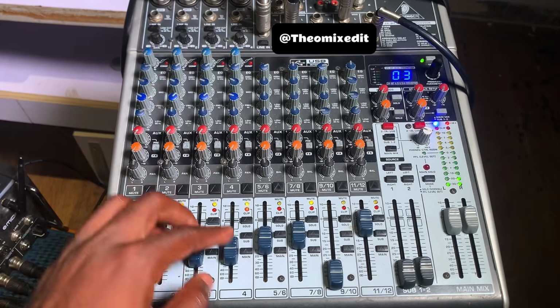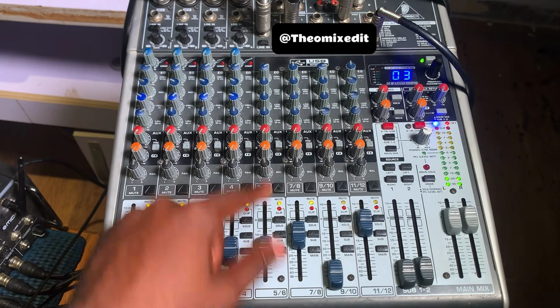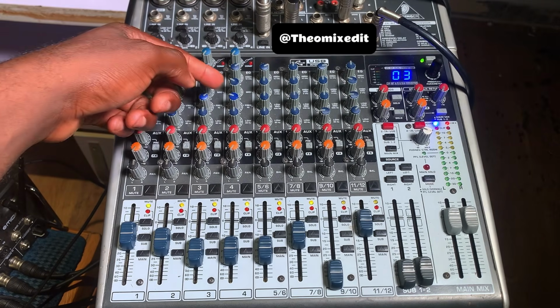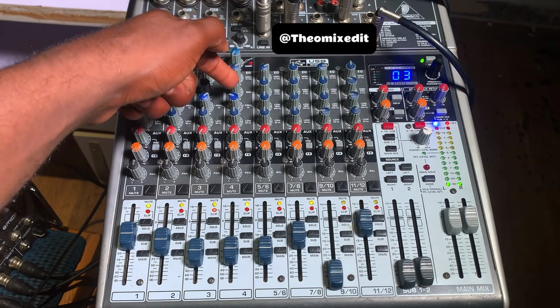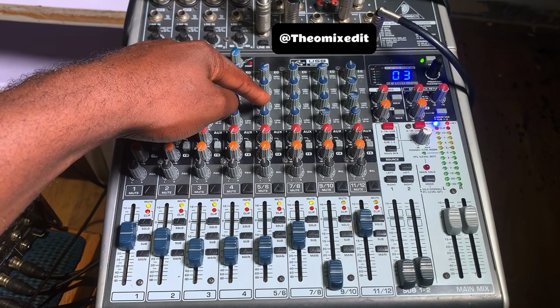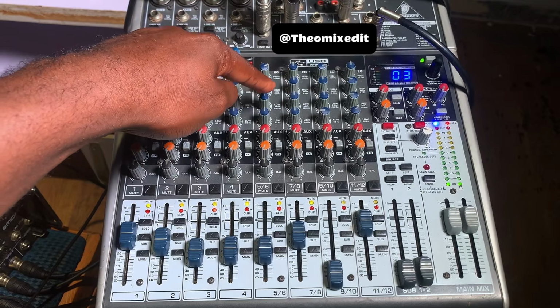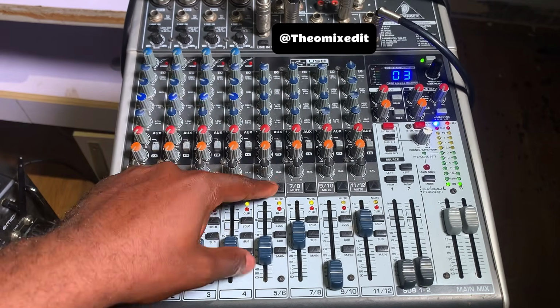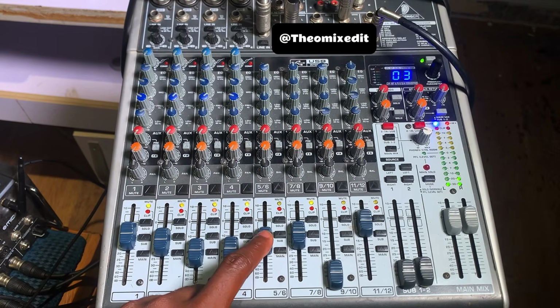So now I want you to notice that this channel has the high mid and the low mid. It's not like the other channels that have the mid and then just the frequency button. So this is a bit different. This controls the high mid, this controls the low mid and the low. You have to understand all these things.